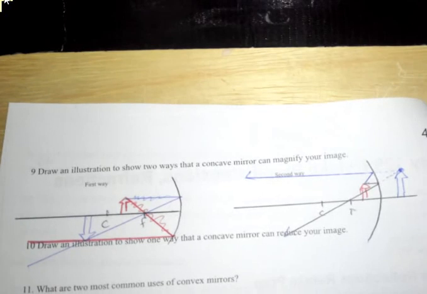Number 10. Draw an illustration to show one way that a concave mirror can reduce your image. Thank you. You can either stay here or you can return to your study hall, whichever way you'd like.